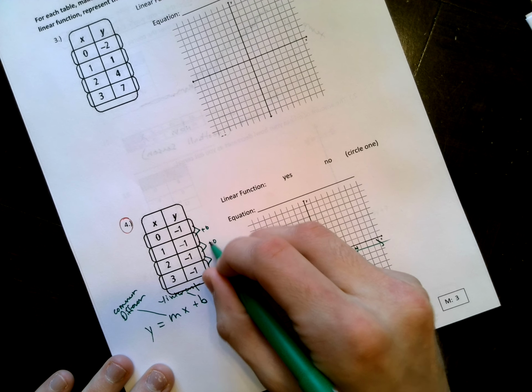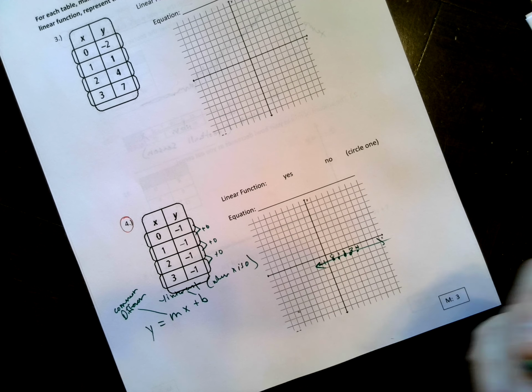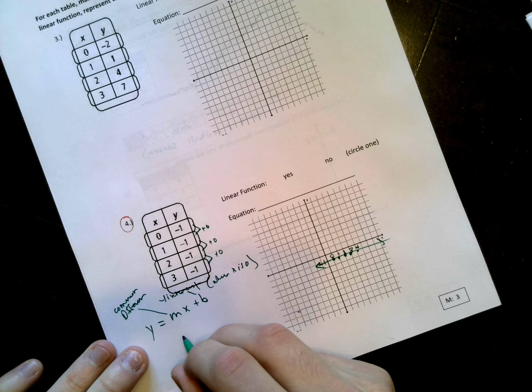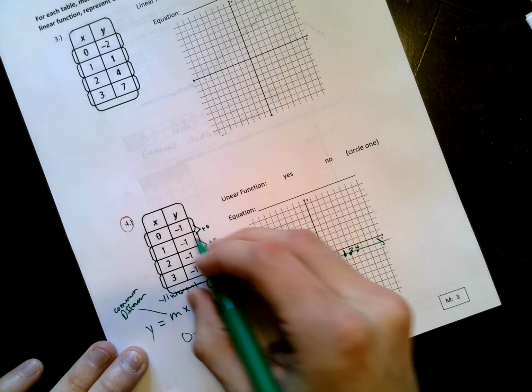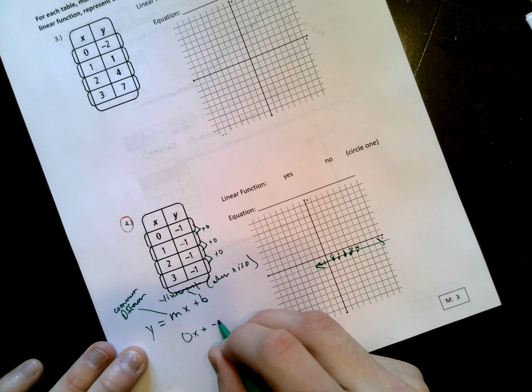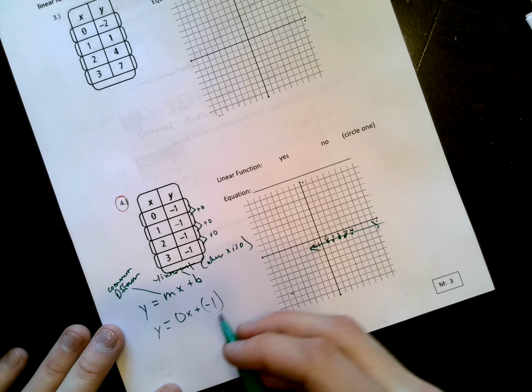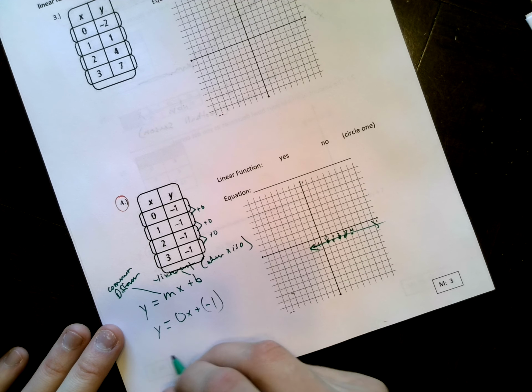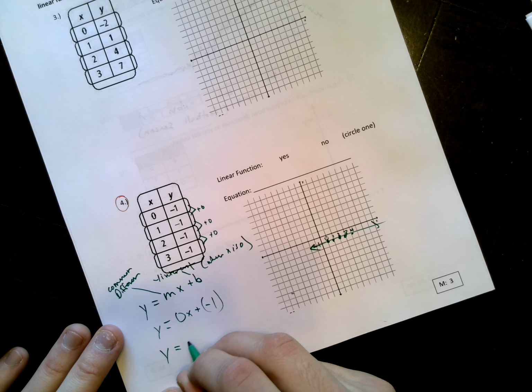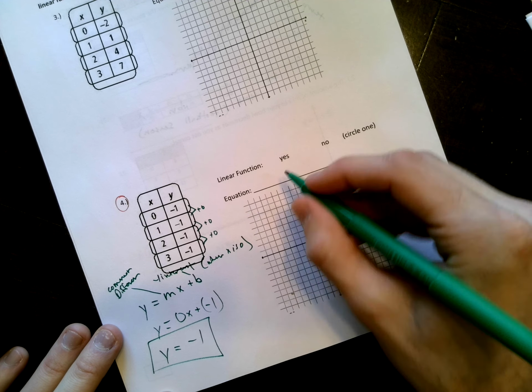Plus 0, plus 0, plus 0. There is a common difference. It's plus 0, which is kind of weird. But we're going to do 0x plus, and at 0, it's -1, plus -1. And this can be simplified to 0 times x. Anything times 0 is going to be 0. So it's really just going to be y equals -1.